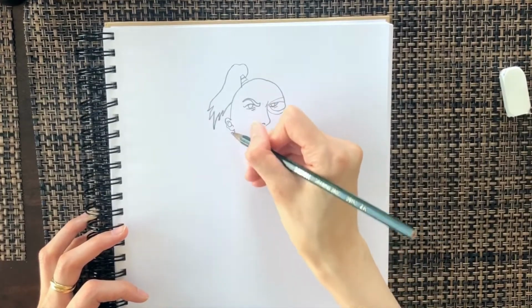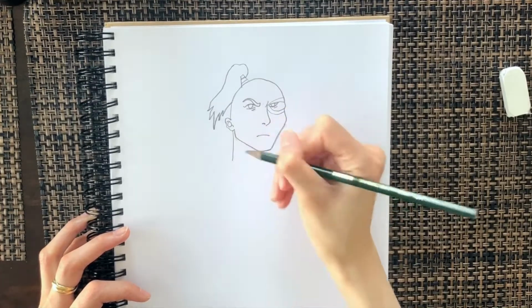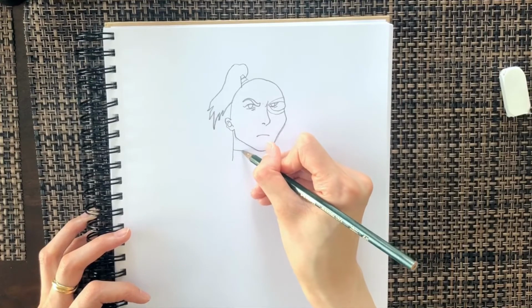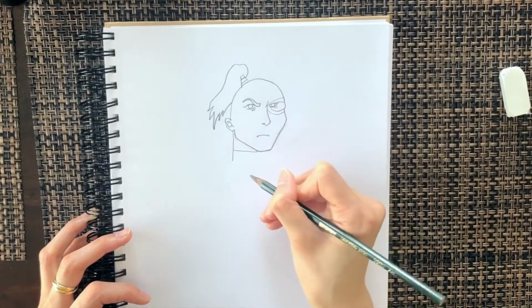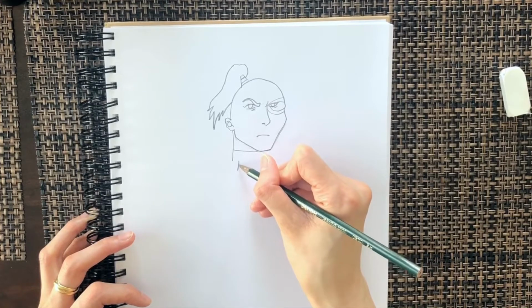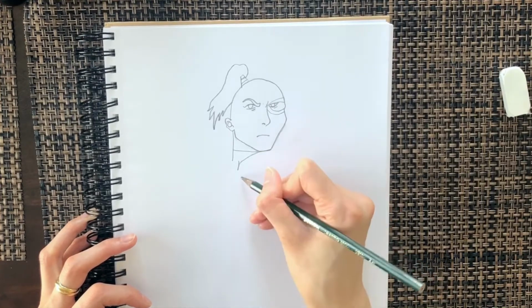Then what we want to do is we want to draw his neck. So we get that down here. Draw his collar. I'm going to draw a line right here, kind of, to connect his collar. So there we go.